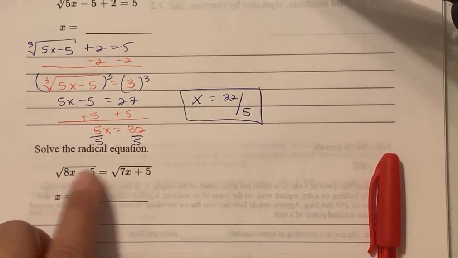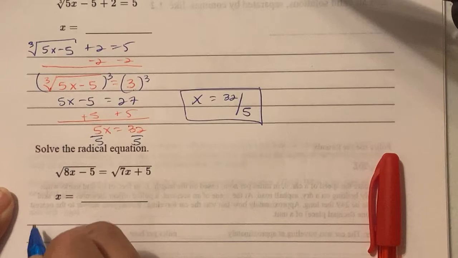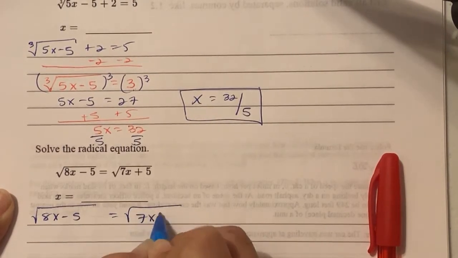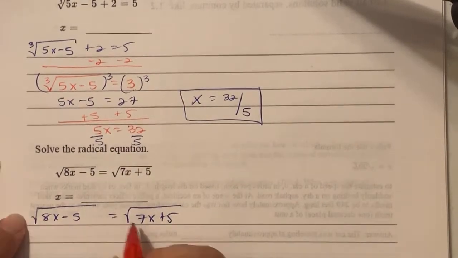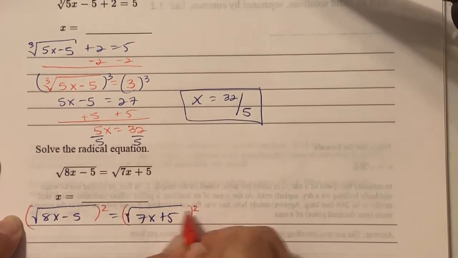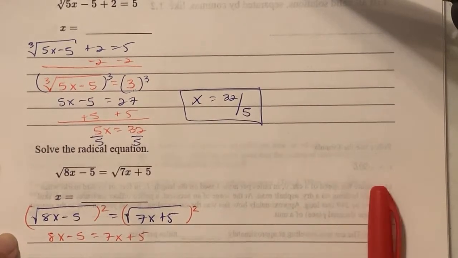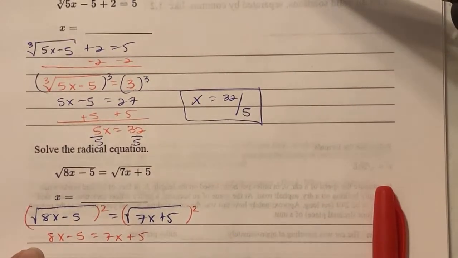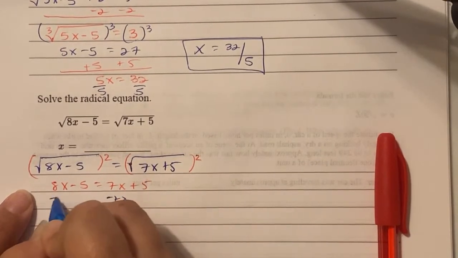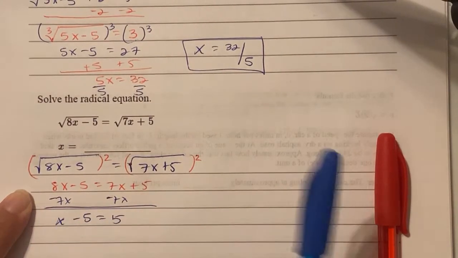On the next example, there's radicals on both sides of the equal sign. Since they've already isolated themselves, a radical for each side and nothing else, you can go immediately to the problem. So you take your original. And since in this instance the index values are even, so they're 2's, I'm raising both of them to a power of 2 to both sides. So you get 8x minus 5 equaling 7x plus 5. The bigger x value is on the left, so I'm going to subtract the 7x to the left side. So you get x minus 5 equaling 5.